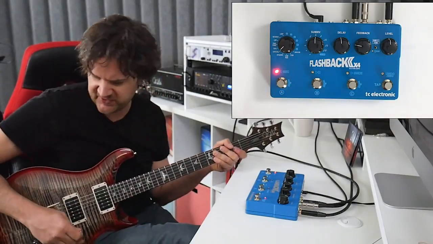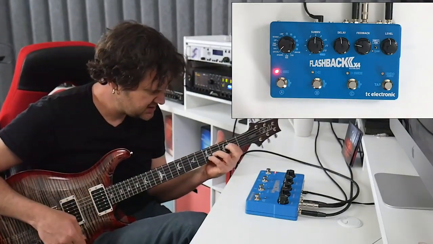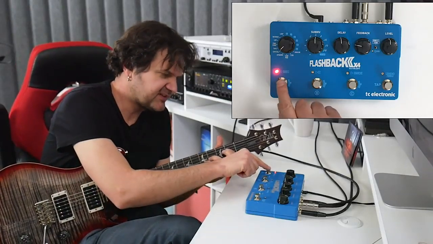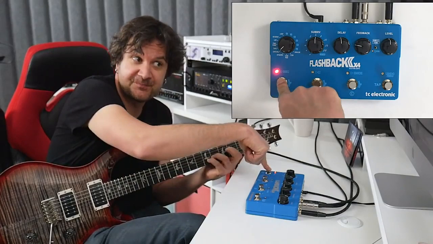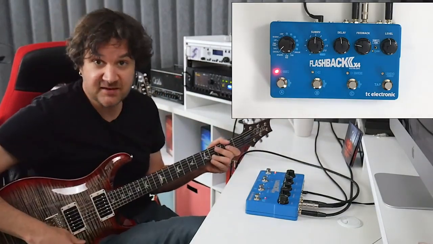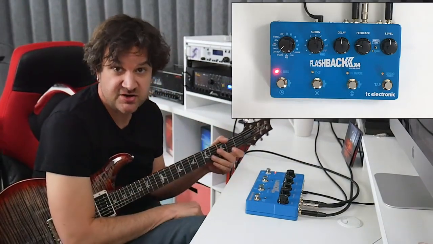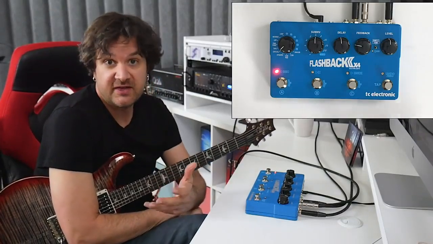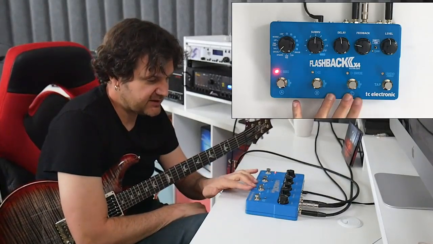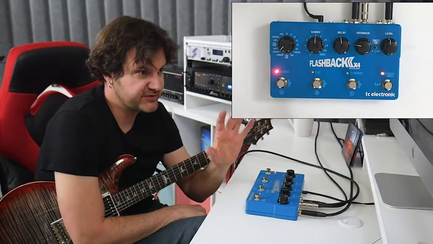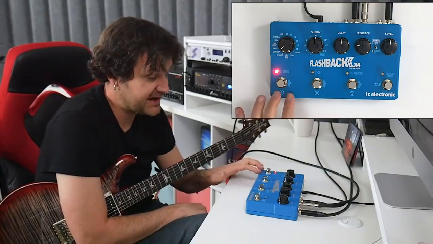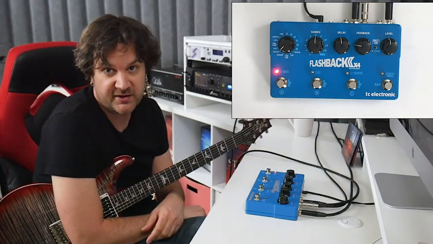So if I'm on this preset, for example, and I play a chord, and I press this button, it does something else, right? And that something else depends on how much pressure I put on the foot switch. So that is built into the new Flashback 4, and you can assign any of the different parts of the algorithm to that mash button with the Toneprint editor.